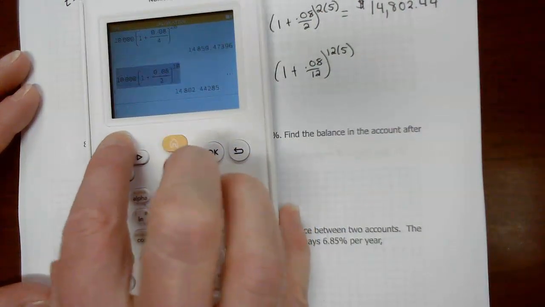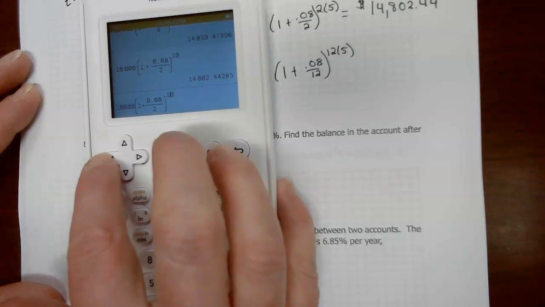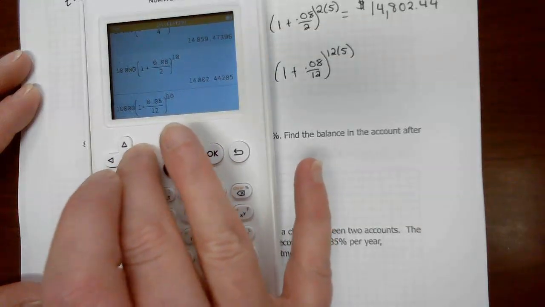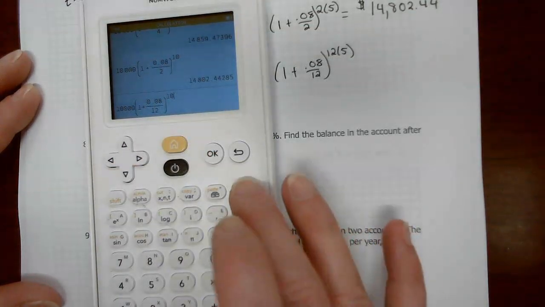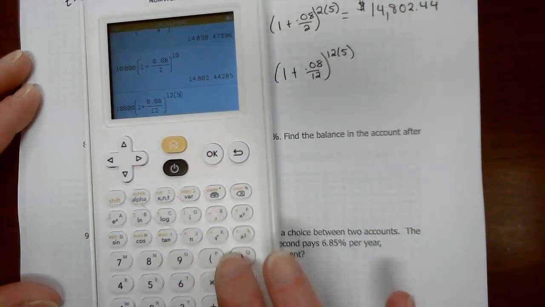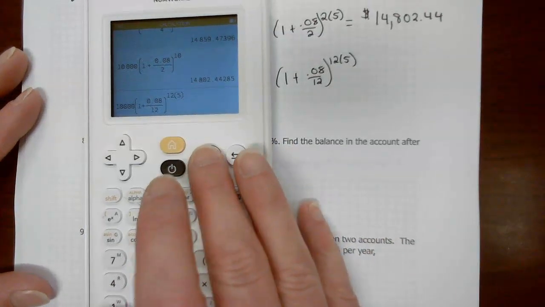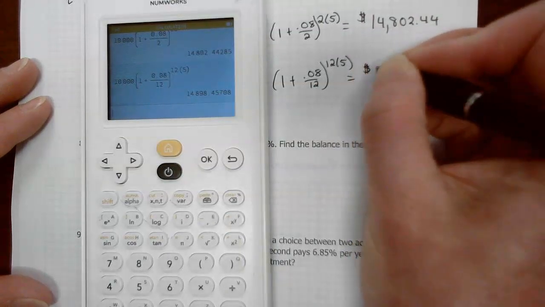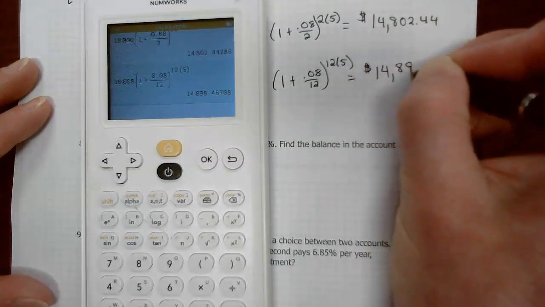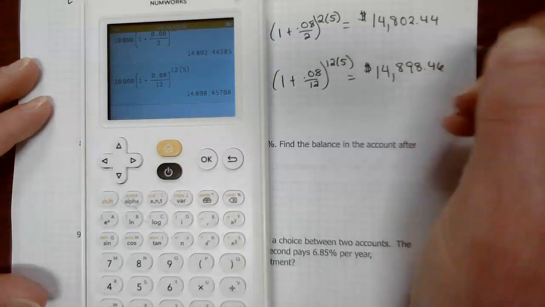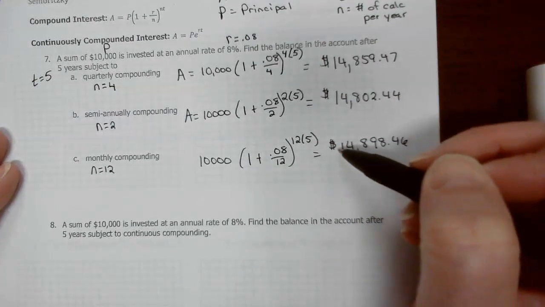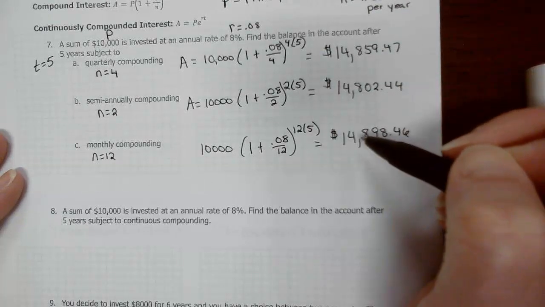So I'm just going to select, change that to a 12. And then I'm going to be kind of lazy up here. I'm just going to do 12 times 5. Ooh. $14,898.46. Now, the jump from quarterly to monthly was only $40.